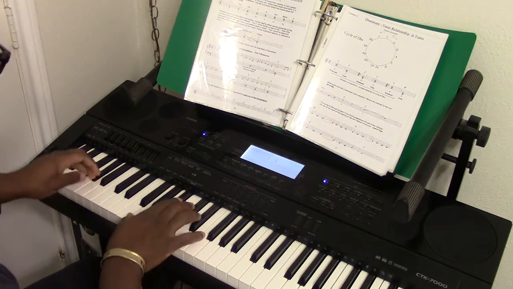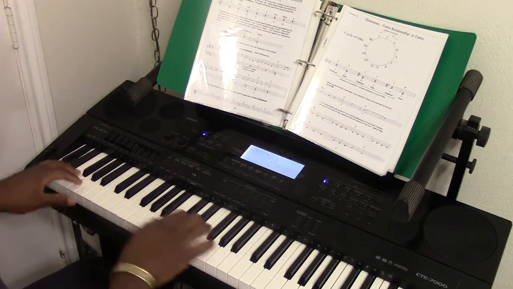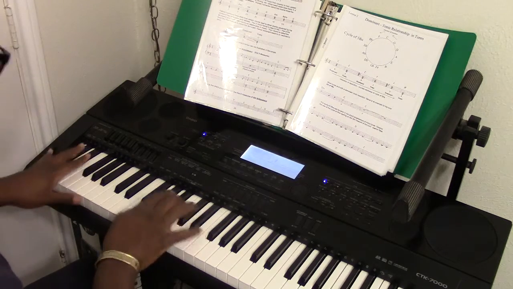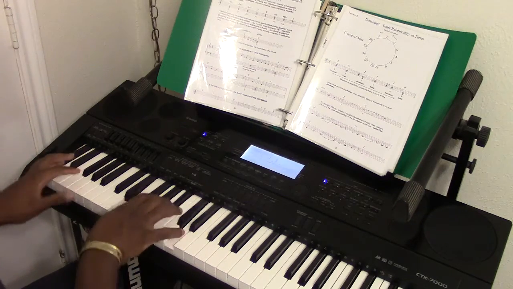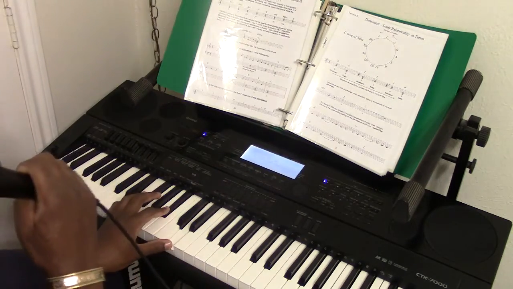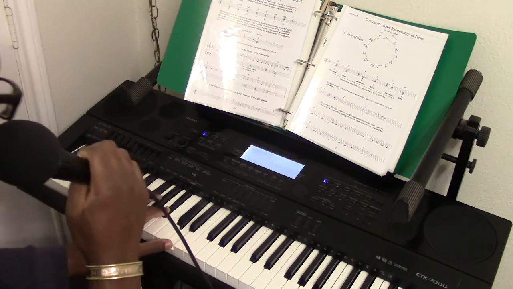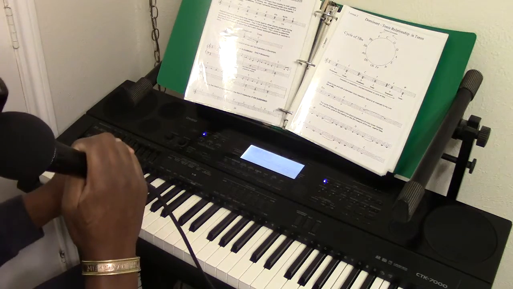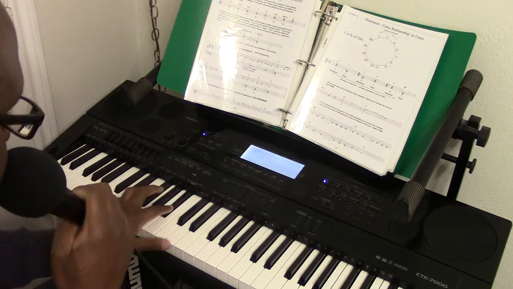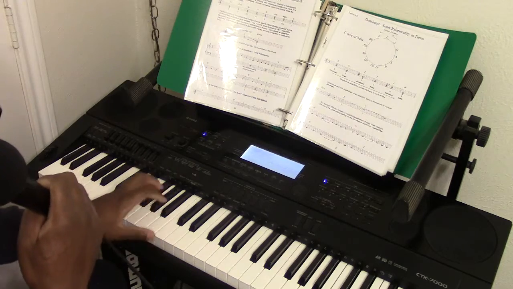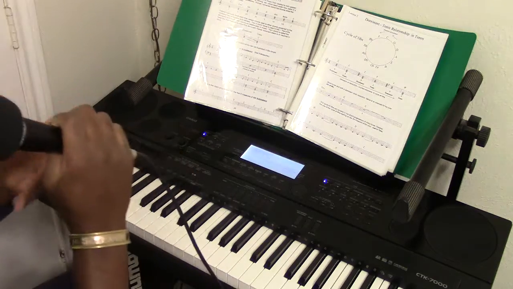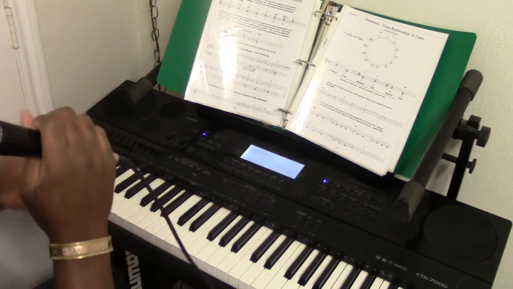Seven, 3, 6. Three, 7, 2. So you see how I'm alternating from the 1 to the 4 to the 1. I'm alternating between the 3, 7, 2 and the 7, 3, 6 in C. So those are important voicings: 3, 7, 2, 7, 3, 6.